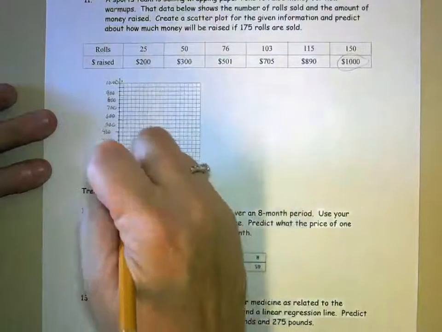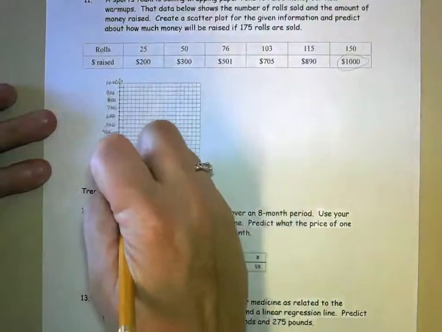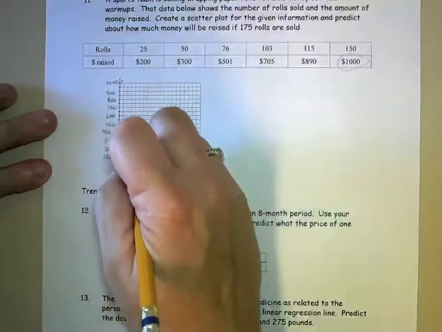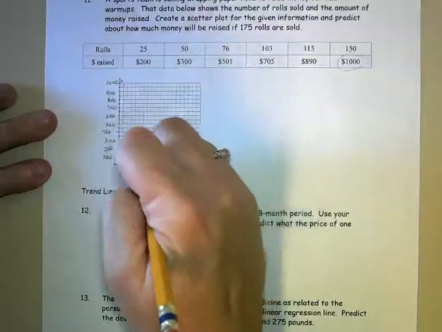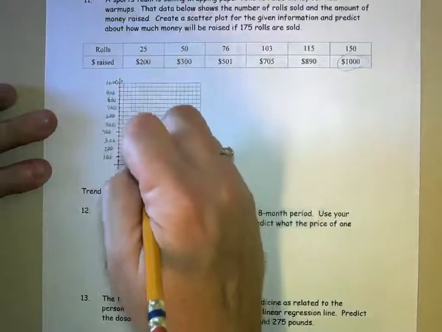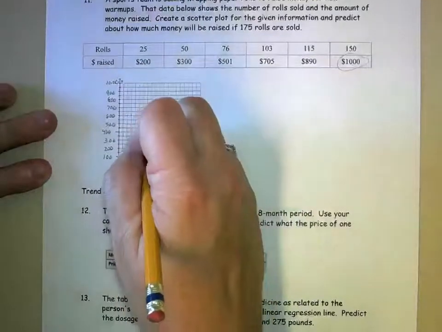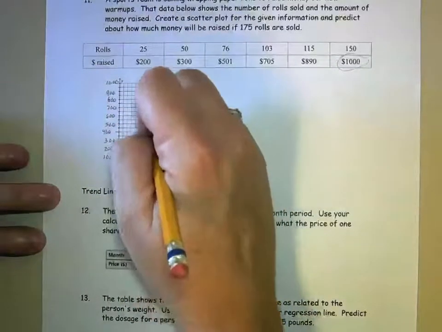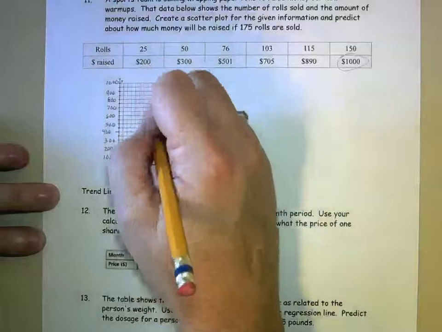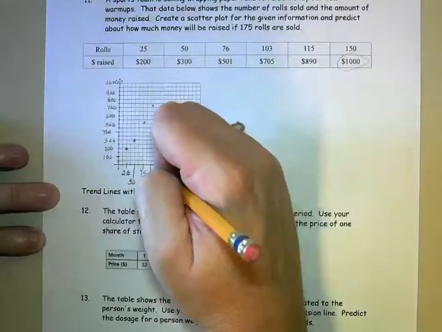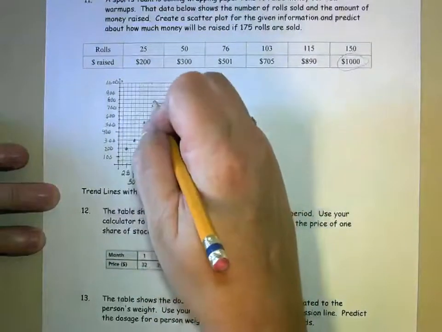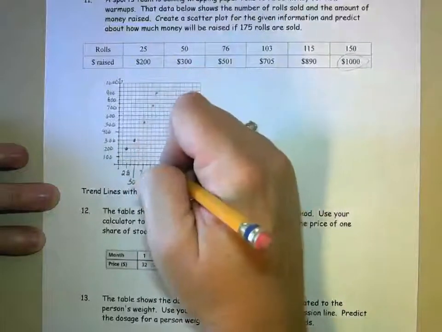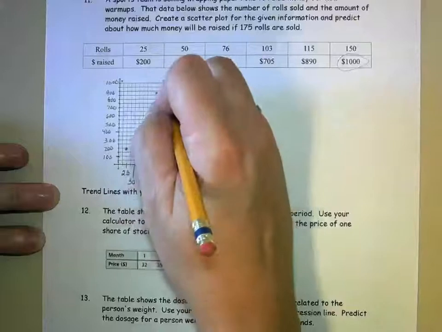So at 25 rolls, they raise $200. At 50 rolls, $300. 76 rolls, $501. At 103 rolls, $705. 115, $890, and at 150, they made $1,000.